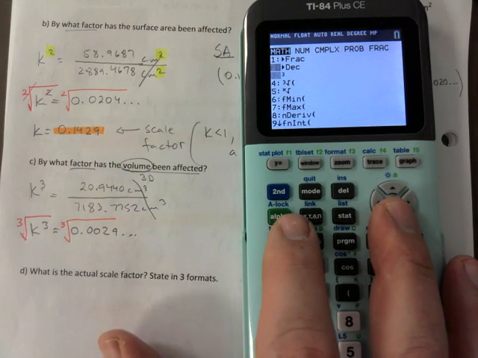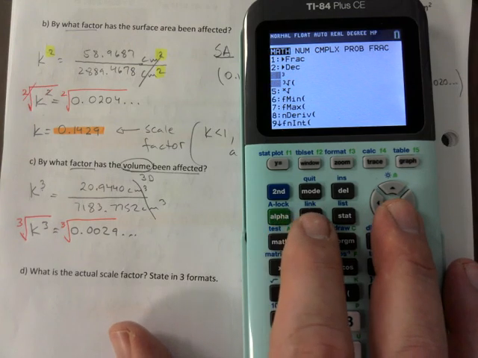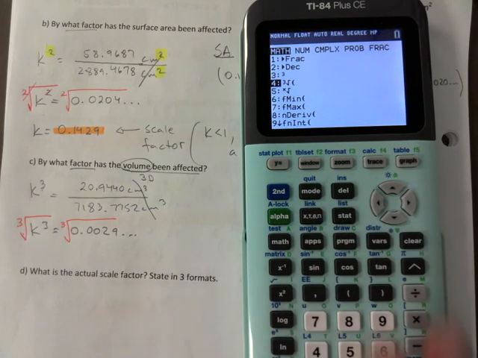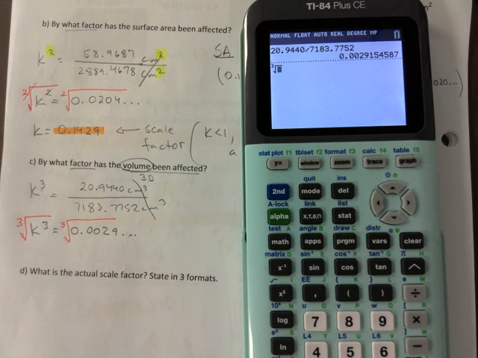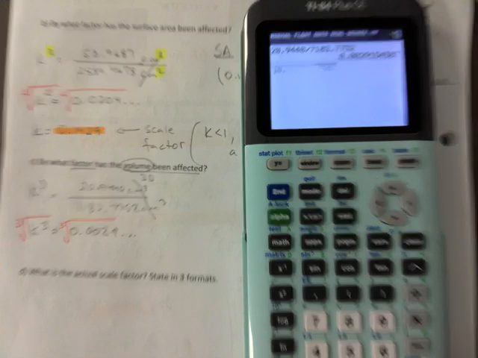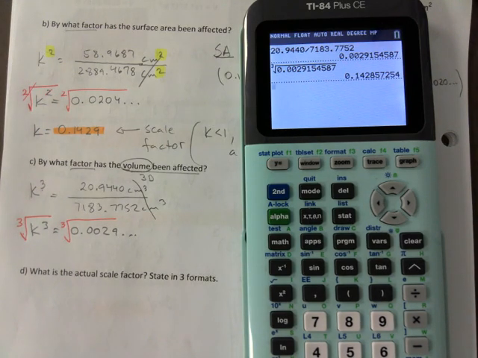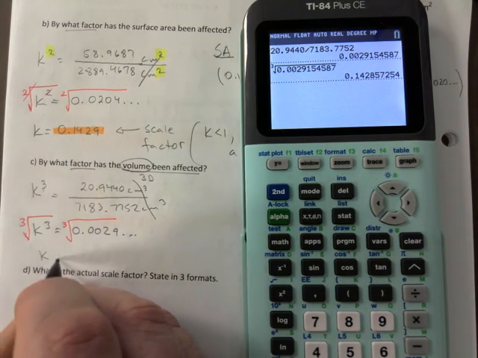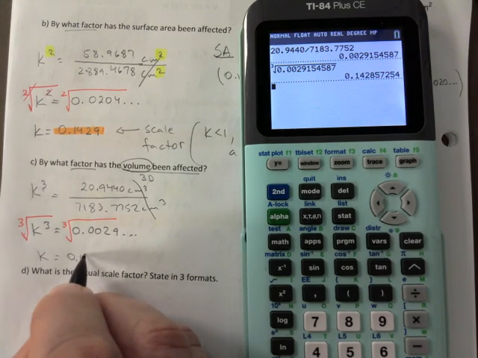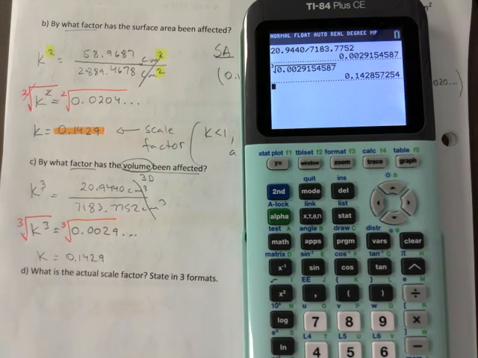Math, and then you either press number 4 or you scroll down to 4, select it, and then just copy that number, paste it inside the cube root, and there you have it. What do you know? It's still 0.1429, correct? Nothing changed.